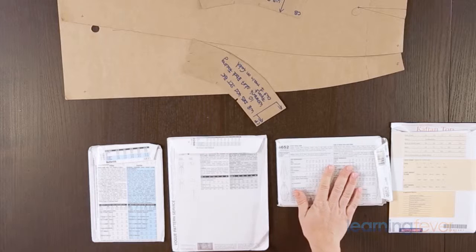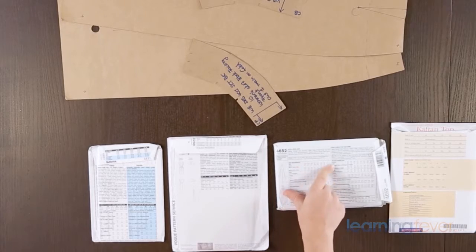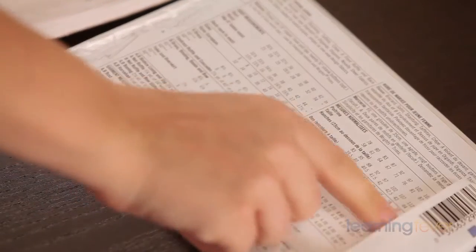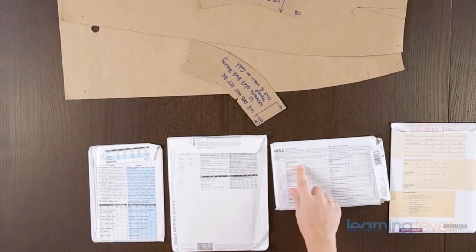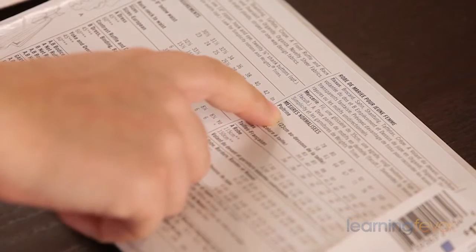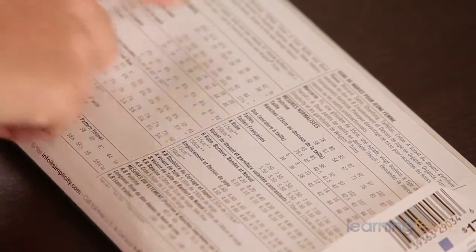You can see that this is a different pattern company, and they have their measurements both in inches, given in English, as well as in centimeters, given in French. It can sometimes be a little bit confusing if you don't speak French, but don't worry. Where it says bust here, just slide over where it says bust in French, and then just count along to the centimeters. The same for the waist, and so on.